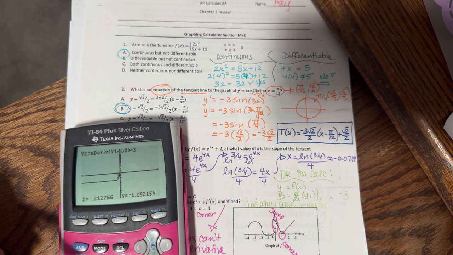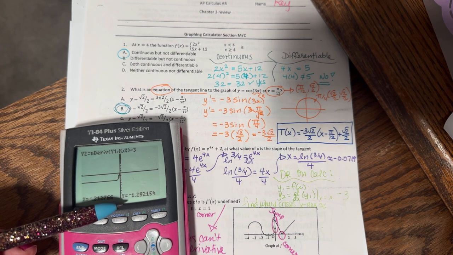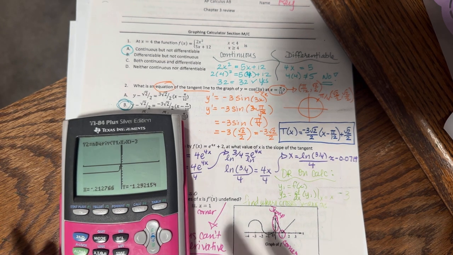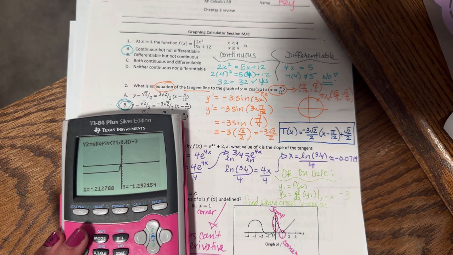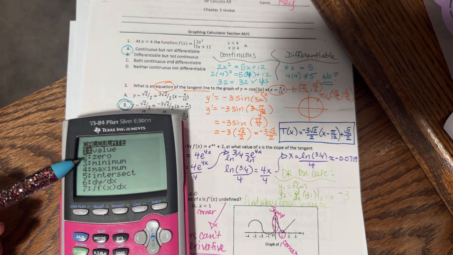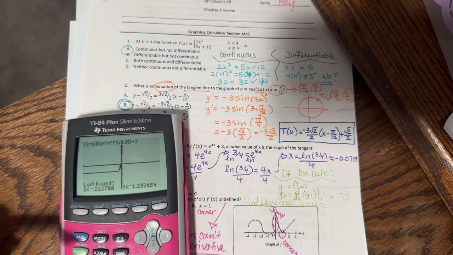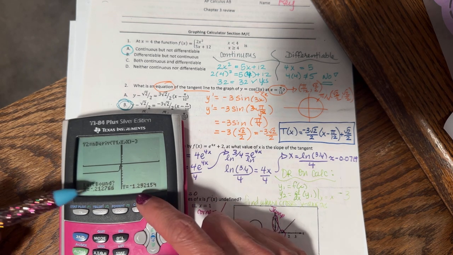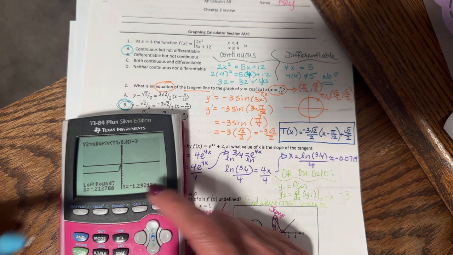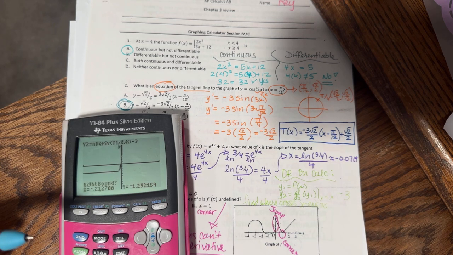I want the smallest negative I can get, because I need to find the 0, and we can calculate that in this graphing calculator. You have to hit second, calculate, and we want the 0, so you're going to hit 2. It says left bound. On the left, I need a negative y value. This is the very last negative y value to the left of the 0. Because that's where I left my cursor, I'm going to hit enter.